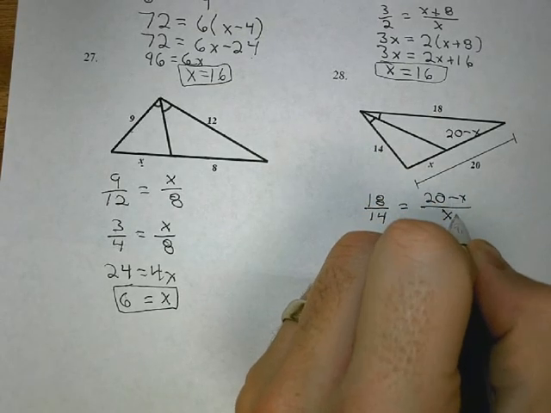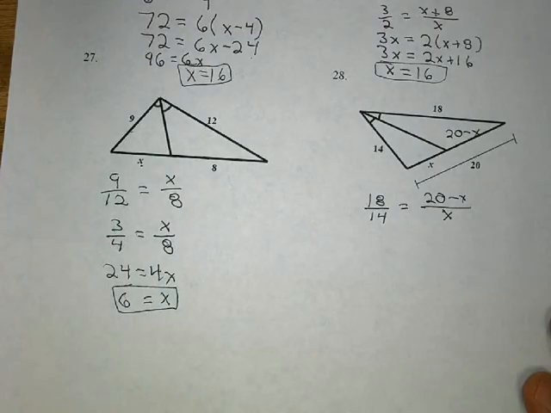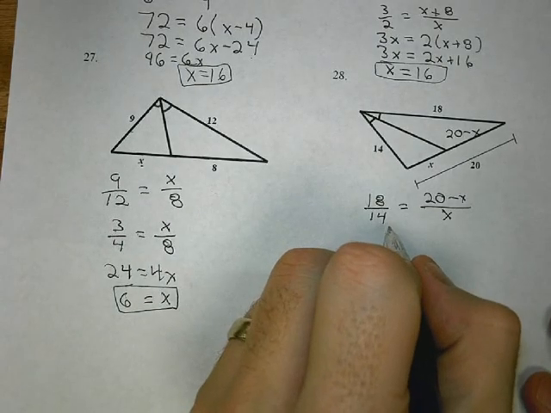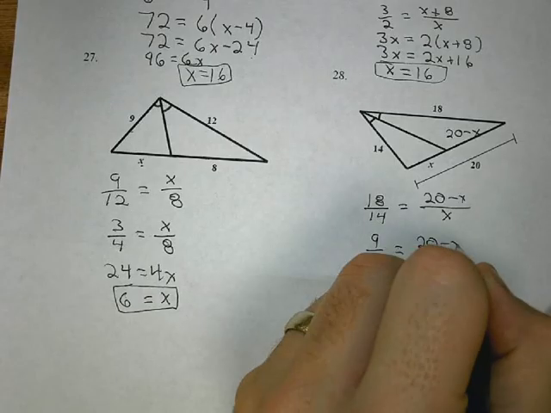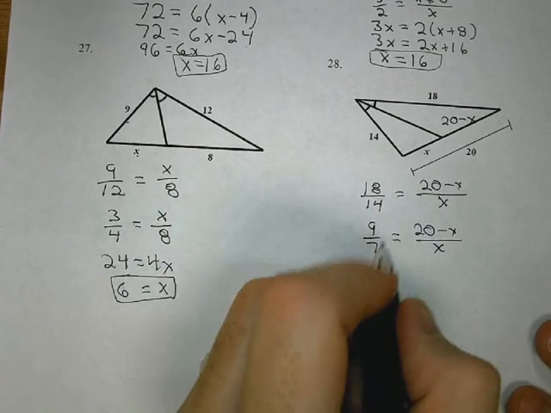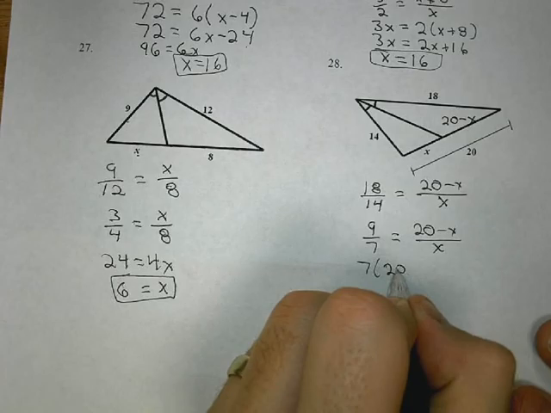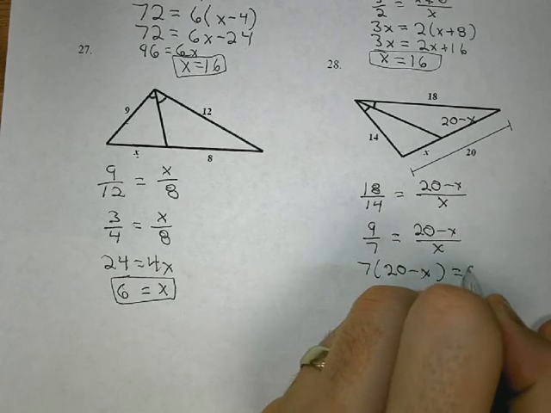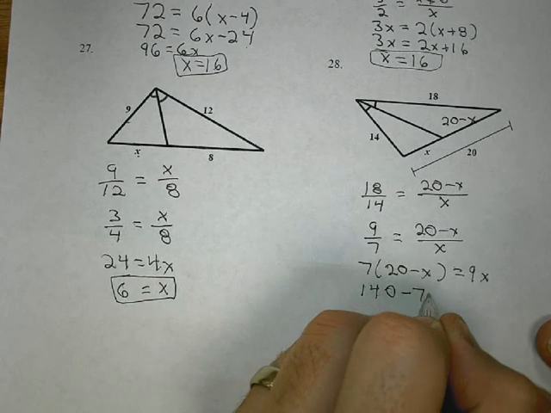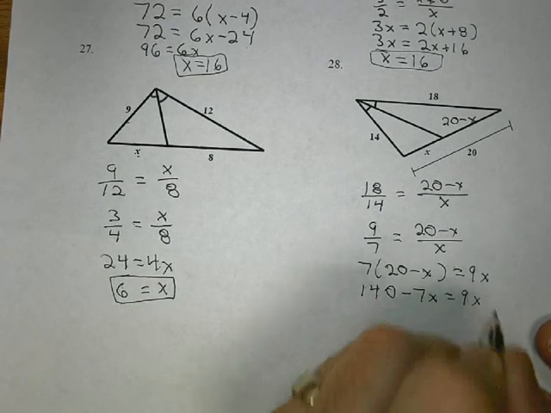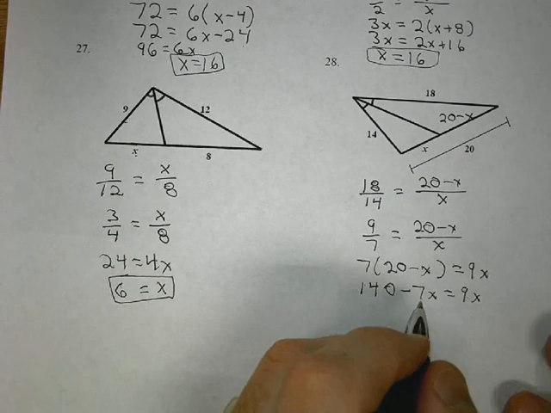Okay, on this last one, I'm going to make a ratio of the sides, 9 over 12. Then a ratio of the segments, x over 8. If I reduce 9 over 12, it becomes 3 over 4 equals x over 8. From here I can do cross product. 3 times 8 is 24 equals 4x. Divide both sides by 4 and x equals 6.